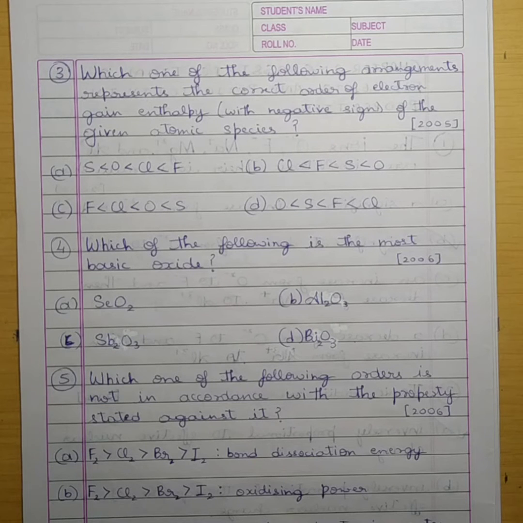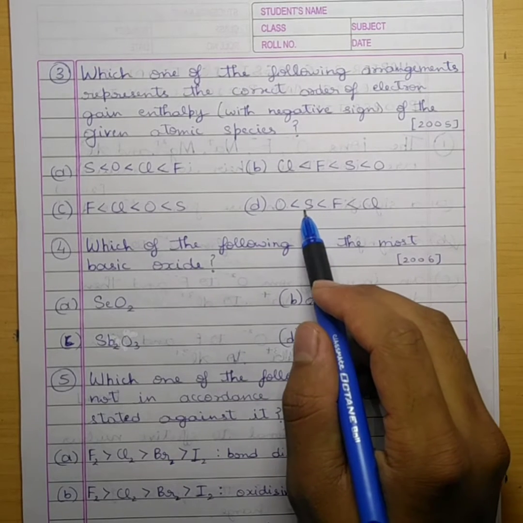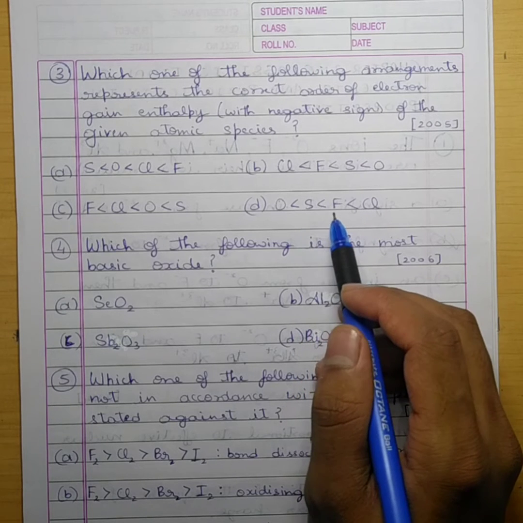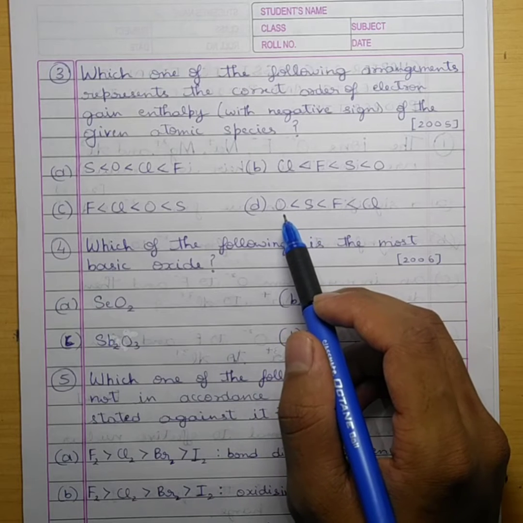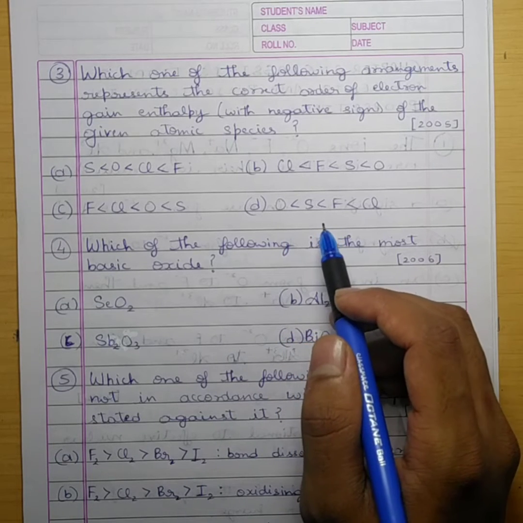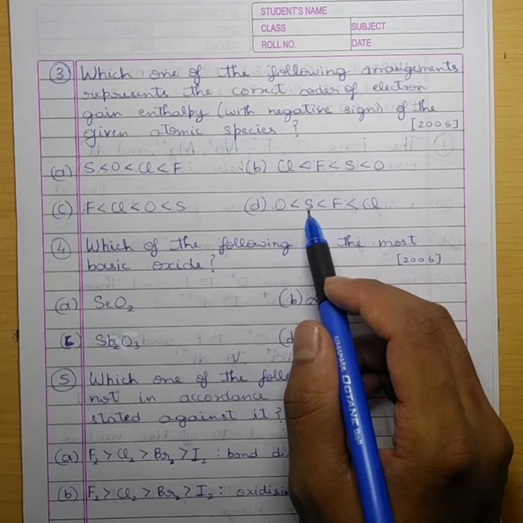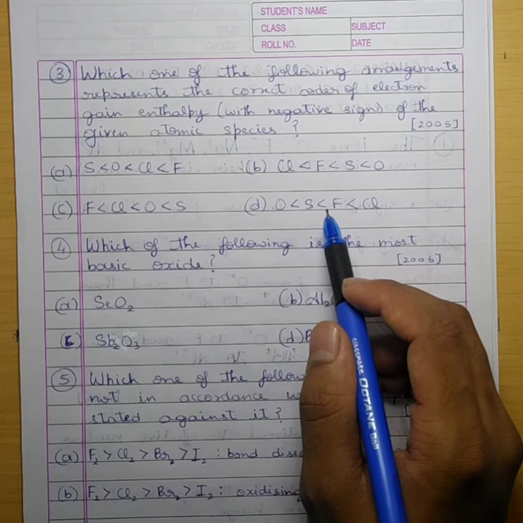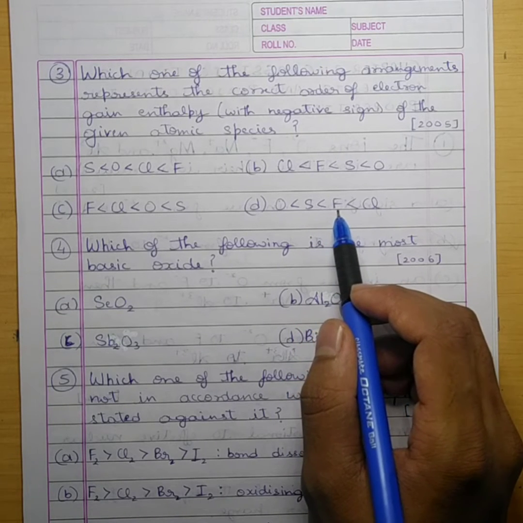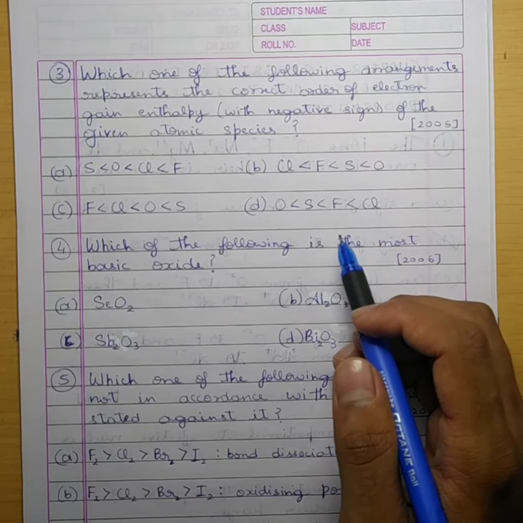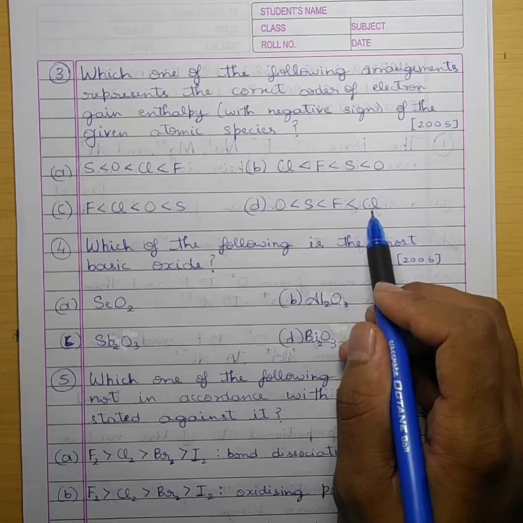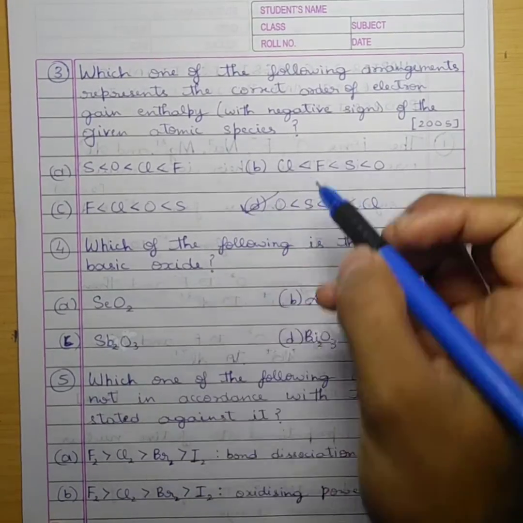The electron gain enthalpy of oxygen is minus 1.48, which is lesser than sulfur, which is minus 2.0, and minus 2 is lesser than minus 3.6, which is the electron gain enthalpy of fluorine, and minus 3.8 is the electron gain enthalpy of chlorine. So therefore the correct option is D.